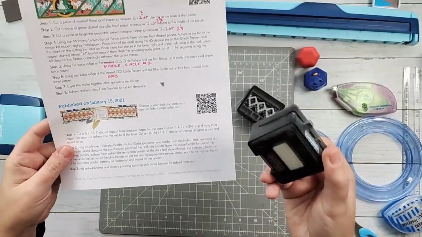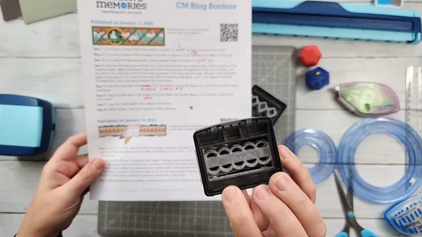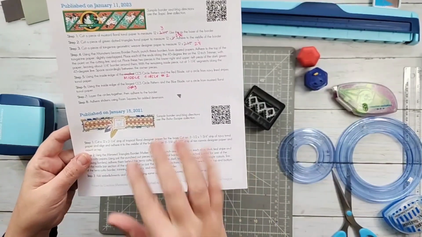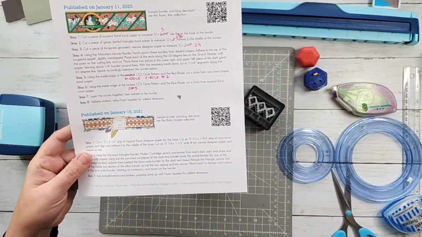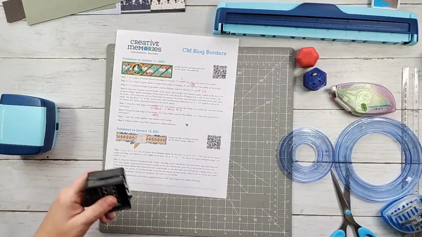So maybe you want to use something, and then you can just cut off the scallops from the mirrored scallops to go on the outside edge. There's lots of things you can do here. Play around with it a little bit to see what you like. Mirrored scallops is going to work well for me, so that's what I'm going to be doing.